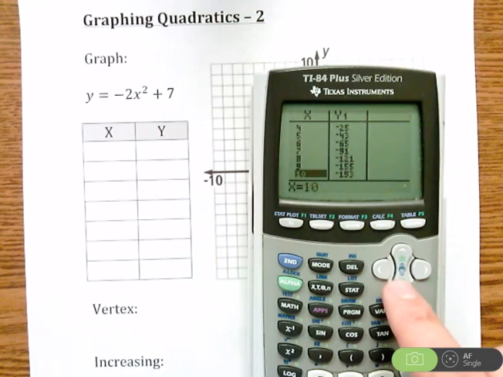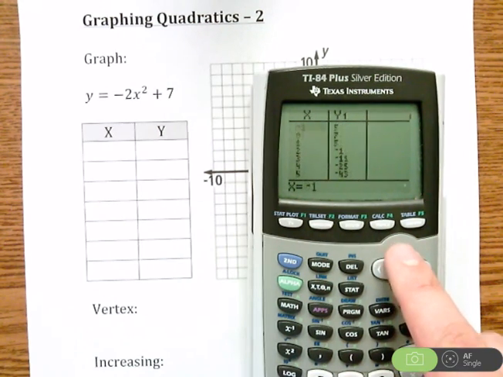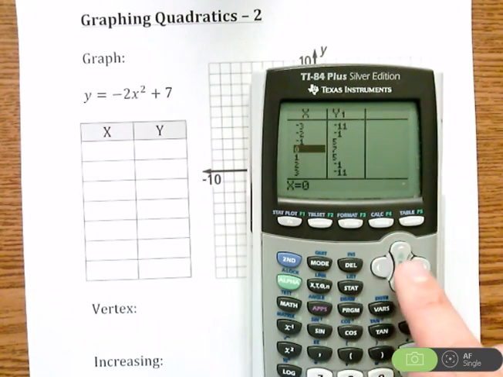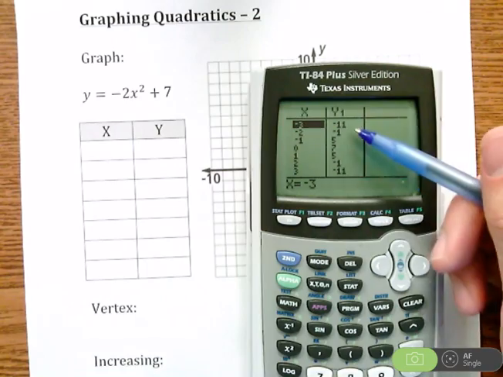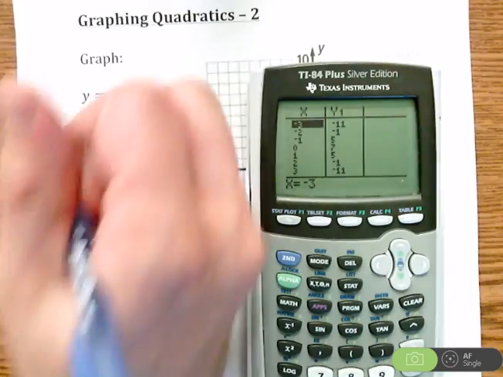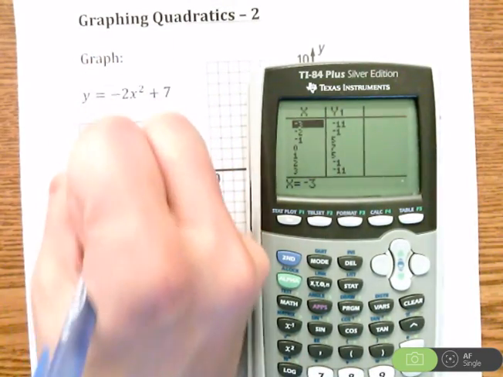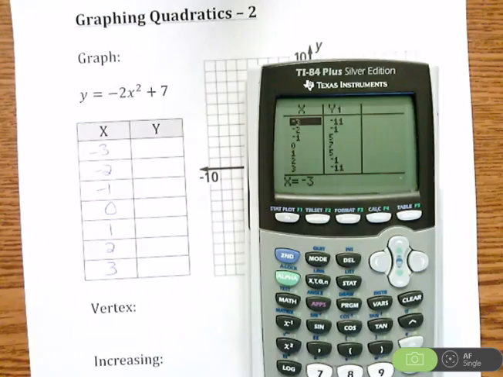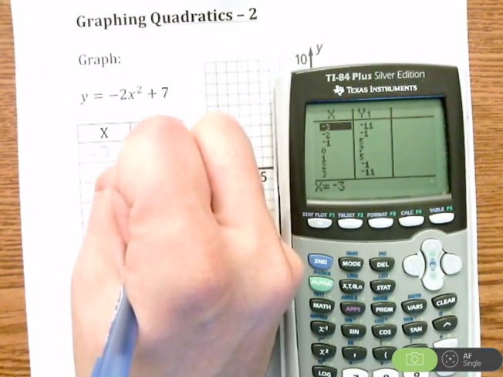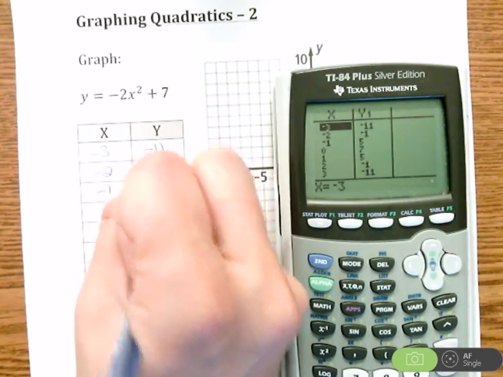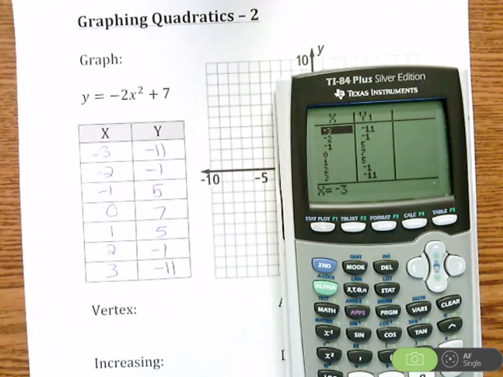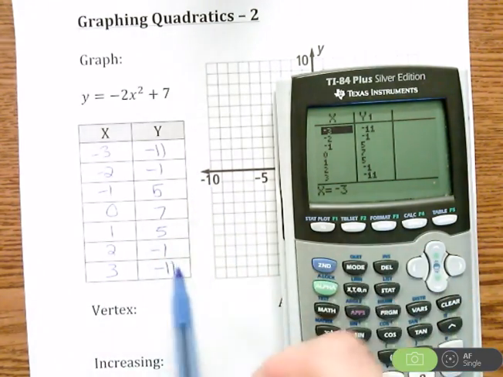So if I scroll down, that doesn't really look like it. If I go this way, well, I think I'm starting to see some numbers repeat right here. So I have negative 11, negative 11, negative 1, negative 1, 5, 5, and 7 in the middle. So I'm going to copy this down onto my paper. So I'm going to have negative 3, negative 2, negative 1, 0, 1, 2, 3. Should have a negative 11, negative 1, a 5, a 7, a 5, a negative 1, a negative 11. So repetition going on there, okay?